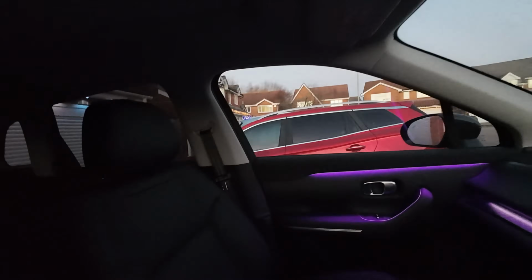Good evening, I'm back in the Leapmotor C10. I want to make a quick video about the ambient lighting. There's been quite a few questions about the ambient lighting, so I want to walk you through some of the settings, because this can do more than just a static colour. It can be quite a helpful indicator.